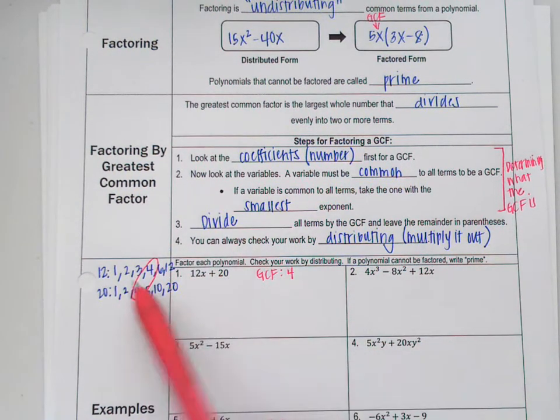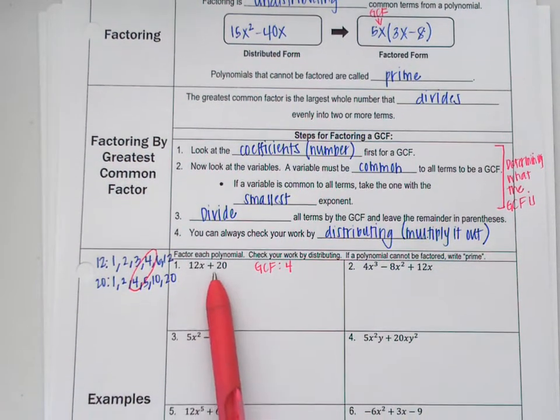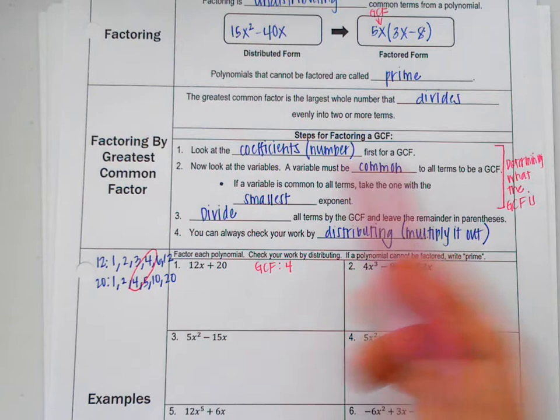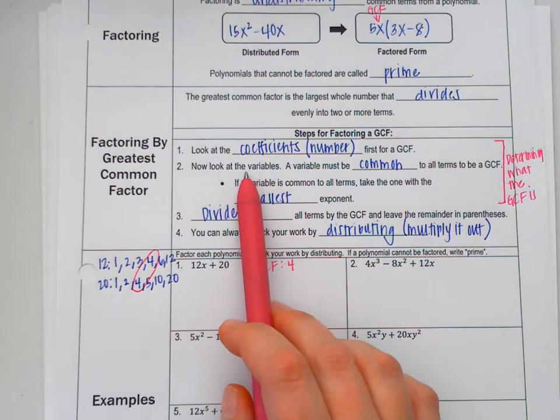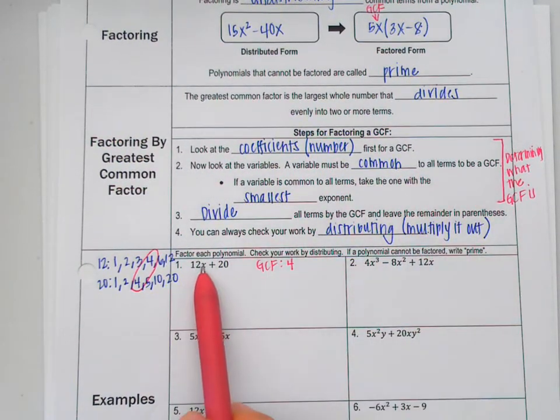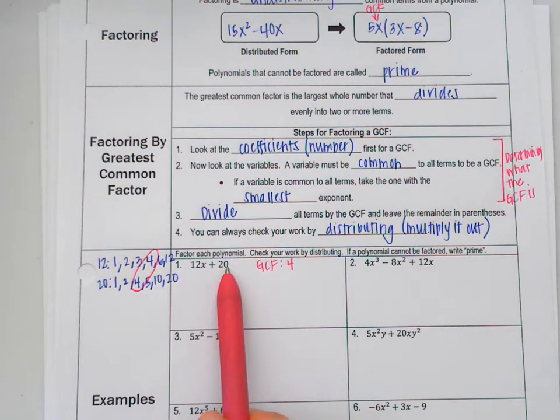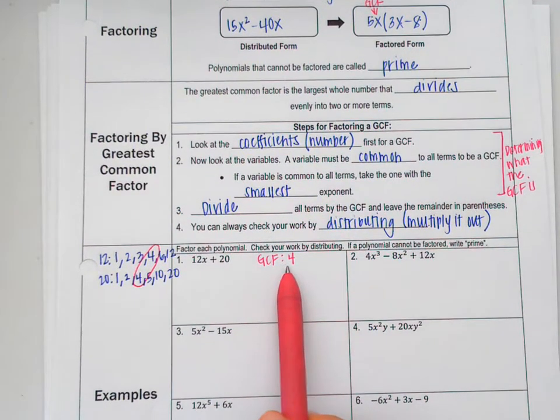And again, you don't have to write this out. This is only to benefit you, to help you see that. If you can do this in your head, great, then you can do that in your head. So then I look at my variables. Remember, a variable must be common to all terms. So this has an x, but this doesn't. So we actually can't factor out a variable. I can't factor out an x from this one but not this one. It has to be something I can divide from both of these. So actually, our GCF is just 4.